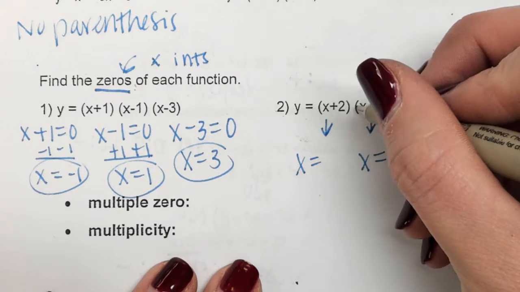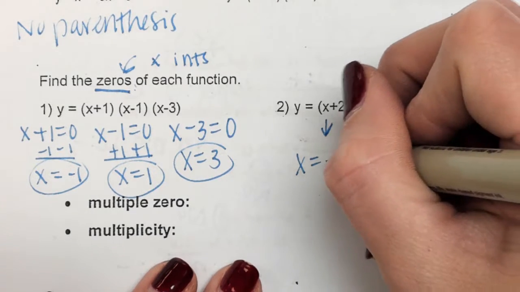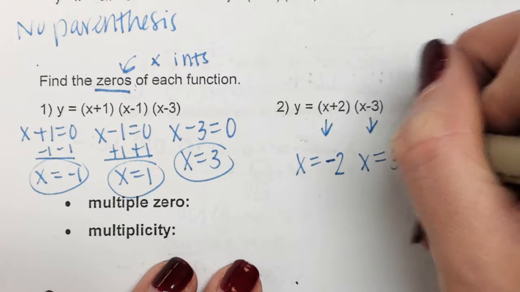So on this one, x would equal negative 2. This one, x would equal 3. Those are the zeros.